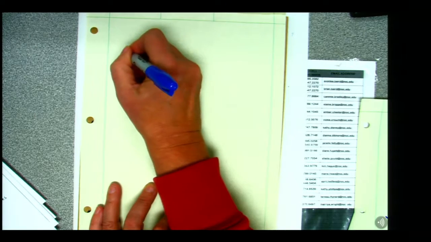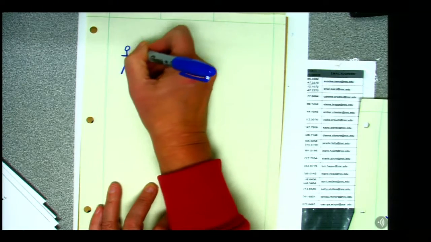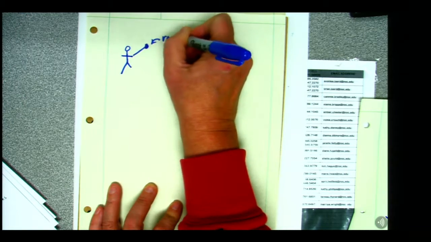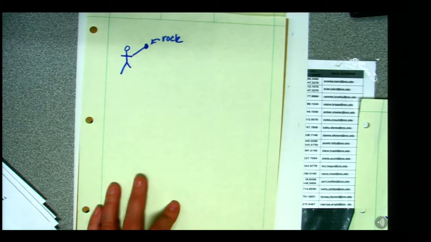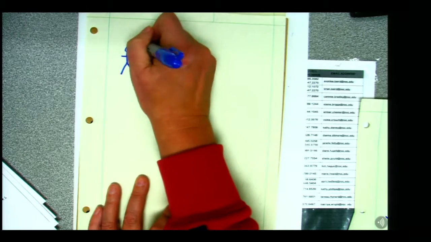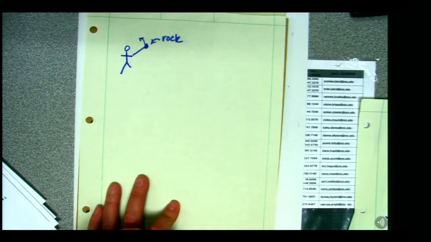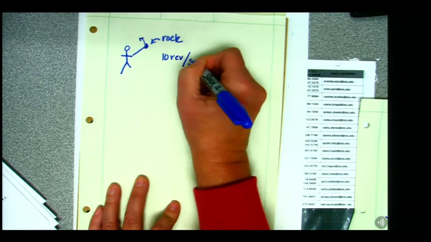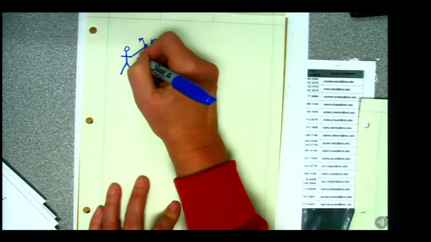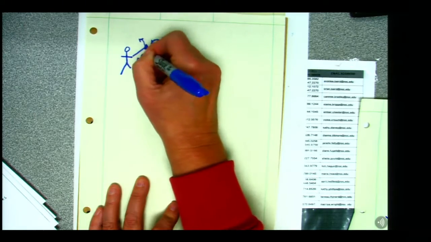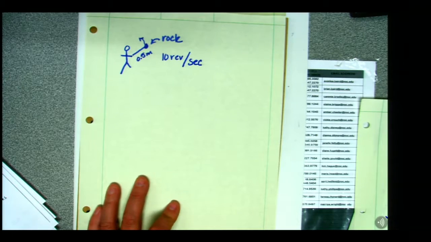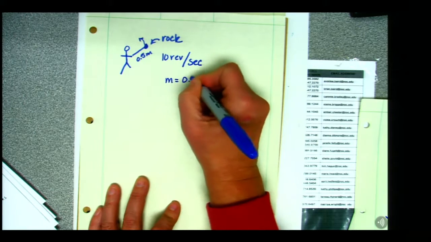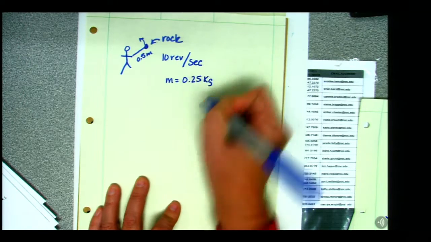We've got our person. So here's our person, and he's got a slingshot with a rock. Our good old David and Goliath problem. We're going to start rotating this pebble or rock around in a circle at 10 revolutions per second. We're going to be conservative and say that this is 1/2 meter in radius. And we're going to use the mass of my rock to be 0.25 kilograms.